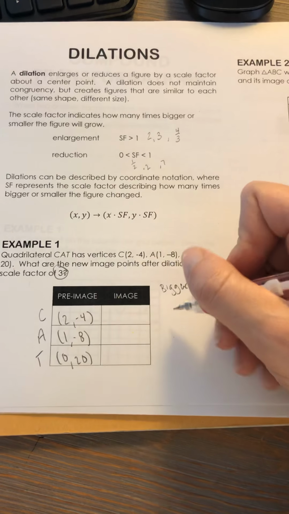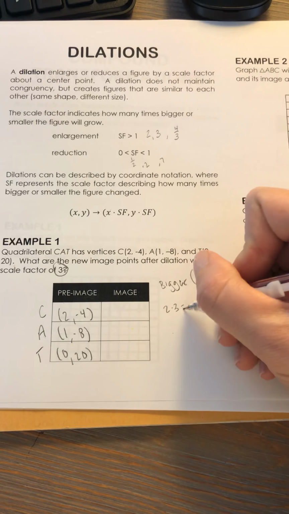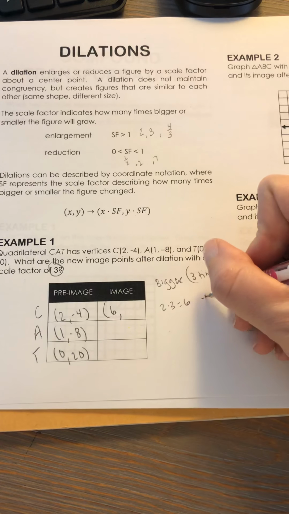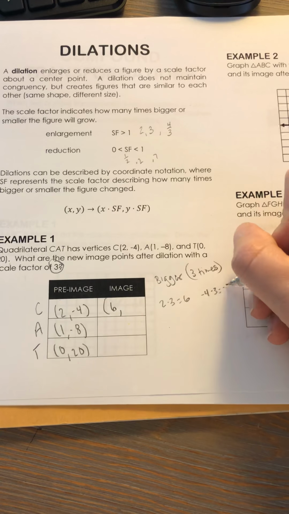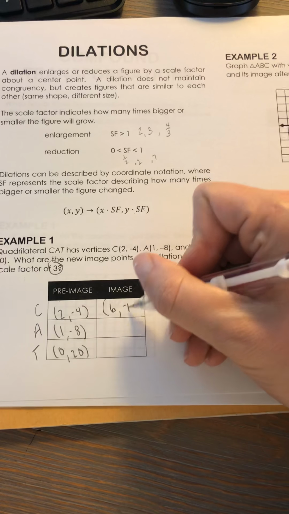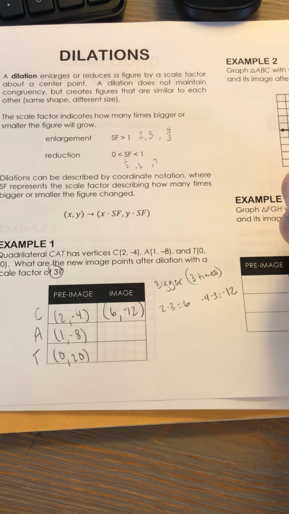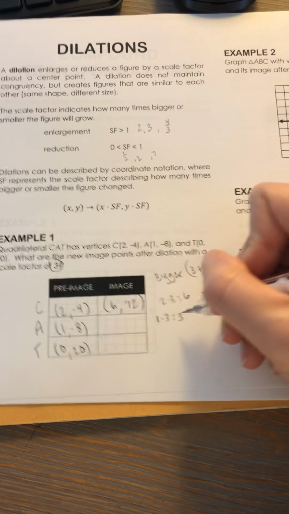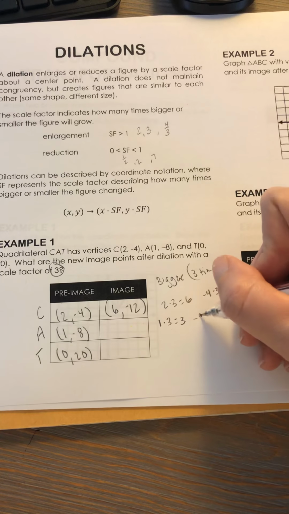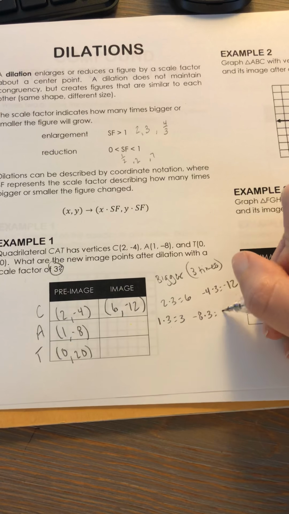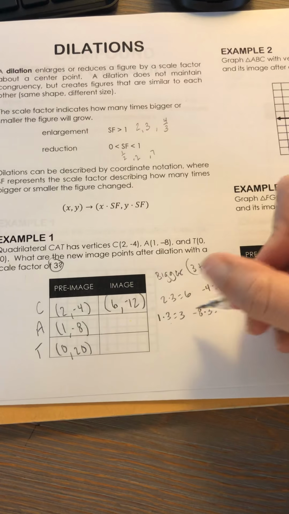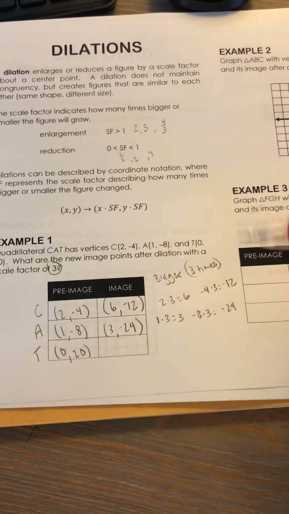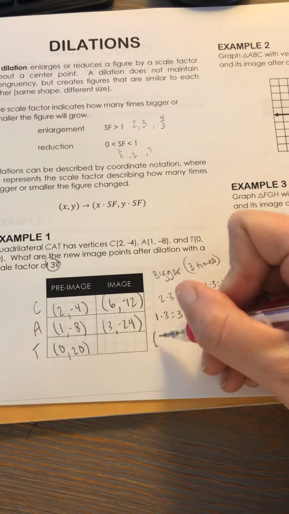2 times 3 is 6, and -4 times 3 is -12, so the new coordinate point is 6, -12. We do the same thing for 1: 1 times 3 is 3, -8 times 3 is -24, so we're at 3, -24. And then the last one at 0, 20.